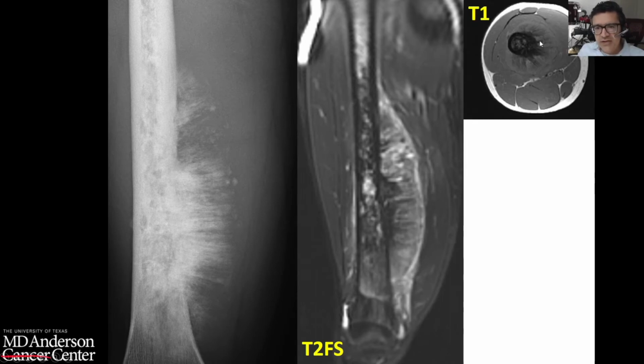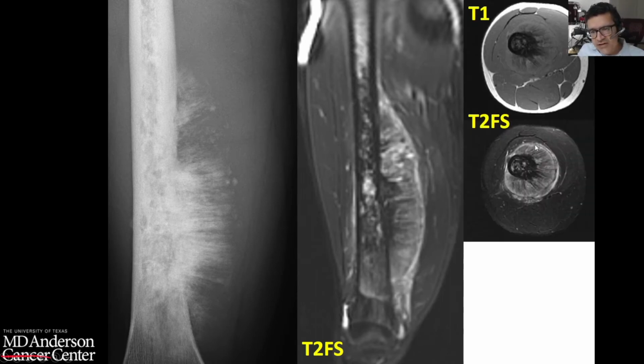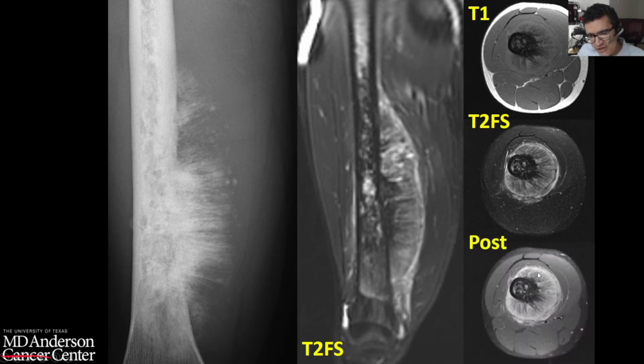Here's the T1 weighted image showing the same thing. T2 weighted image here, we can see the periosteum in this black line over here. It's not calcified, so we don't really see it as a shell on the X-ray. And you can see the tumor spilling out beyond that. And it's a post-contrast image showing you the periosteum again, kind of at this faint dark line over here, this spiculated periosteal reaction, and then tumor extending past the periosteum.